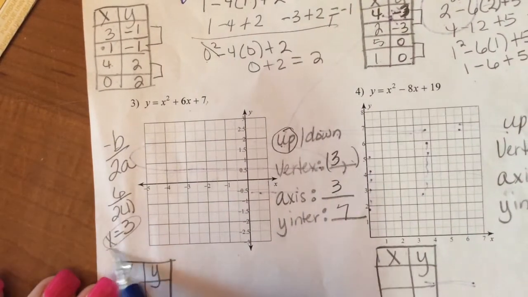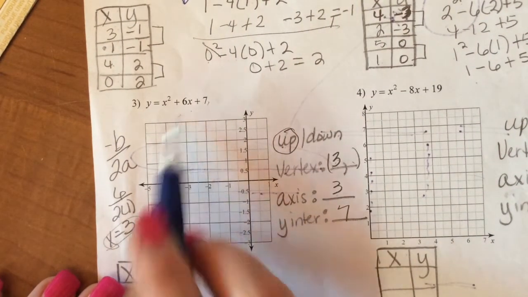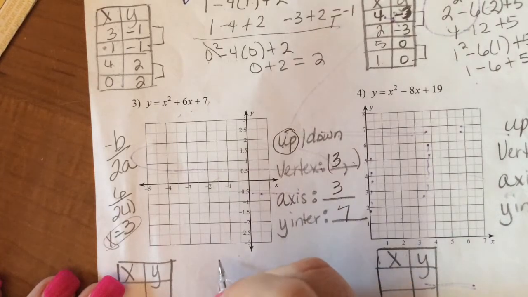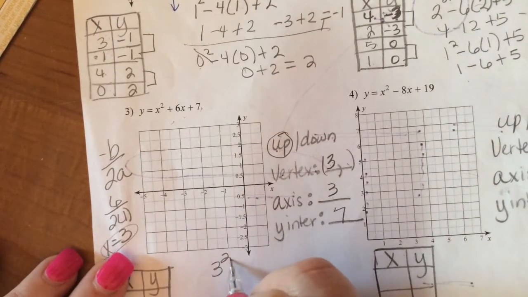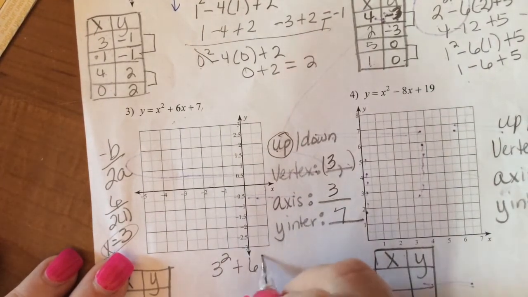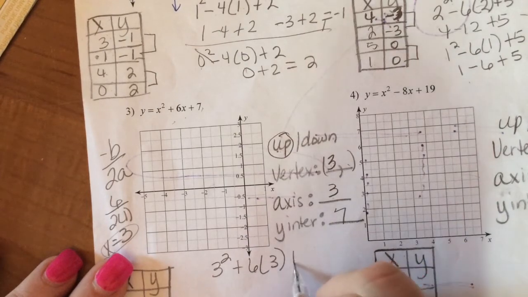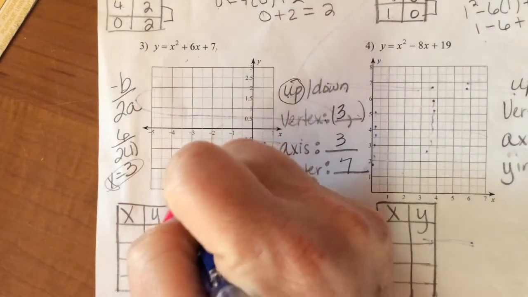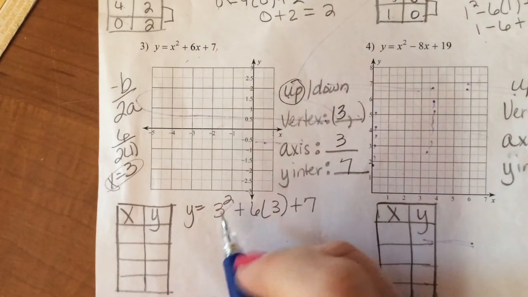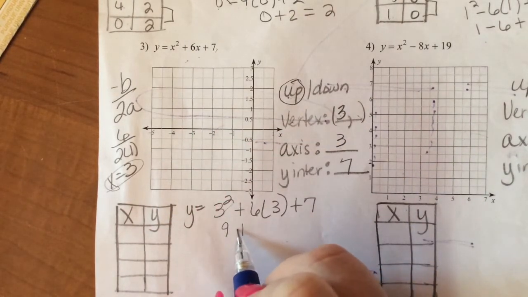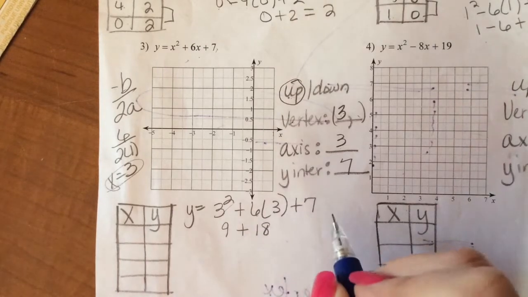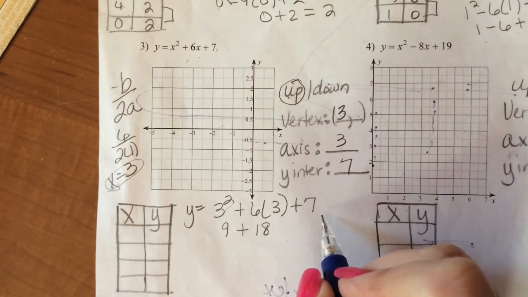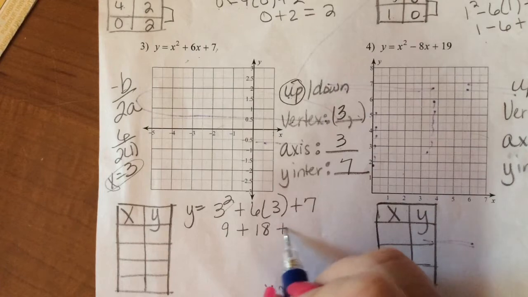So we're going to take that x that we got and plug it into this equation. So it is x squared, so 3 squared, plus 6 times 3, plus 7. And this is what's going to give us our y value. So y is equal to 9 plus 18 plus 7.